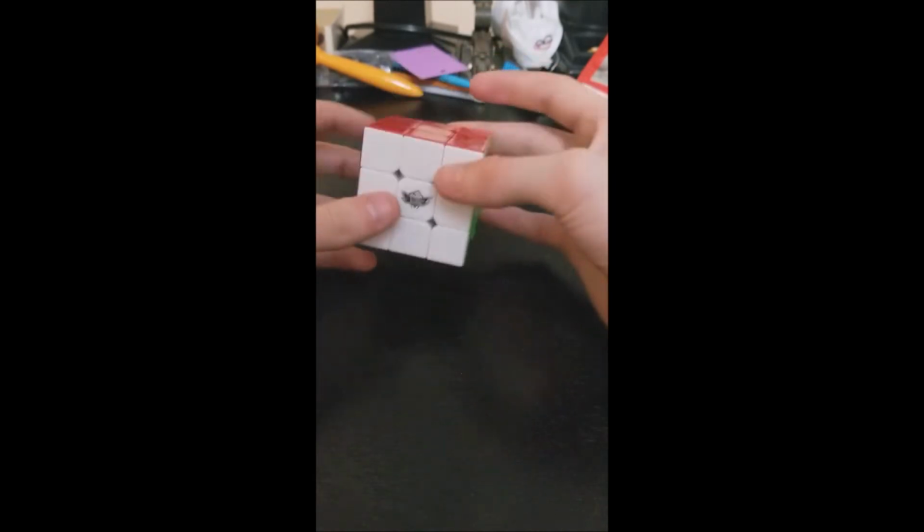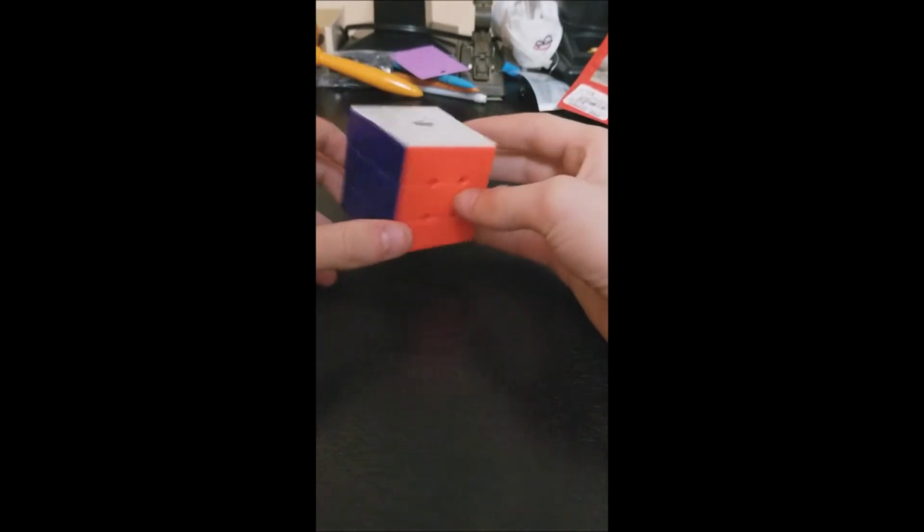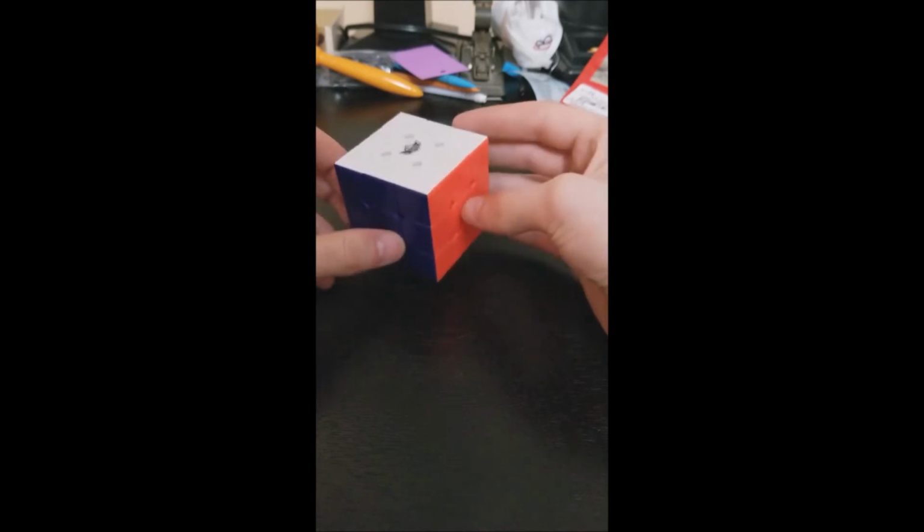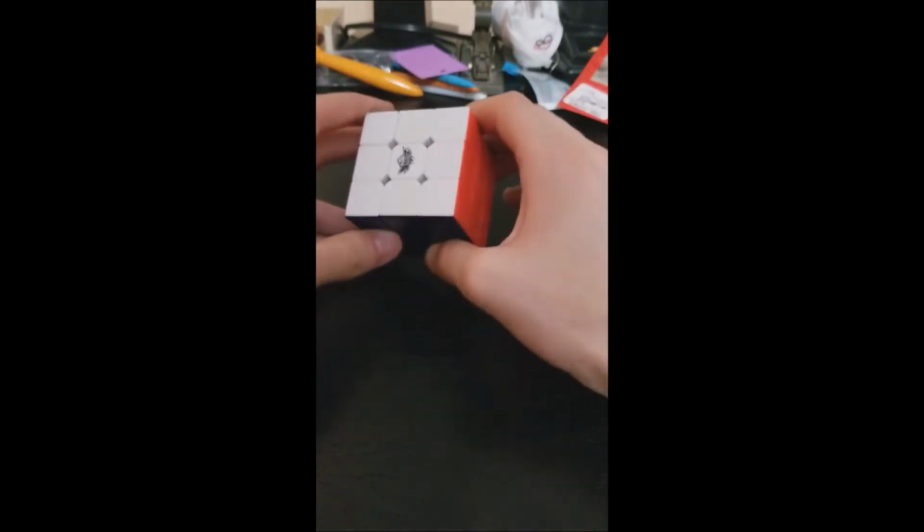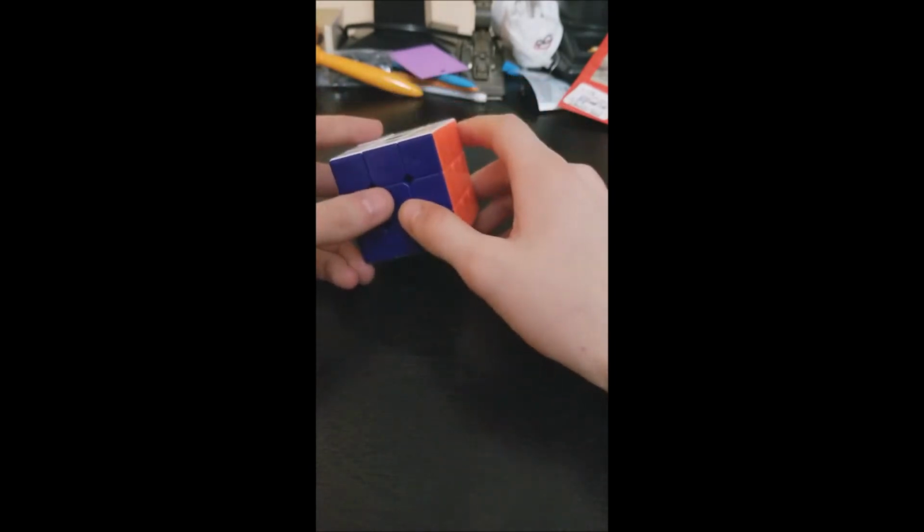This video is the beginner's method. I'll make a video later about how to do F2L, which is a little harder to do, but once you can solve the Rubik's Cube, this other method will help you solve it faster. But in this video, we're just going to learn how to solve an actual Rubik's Cube.